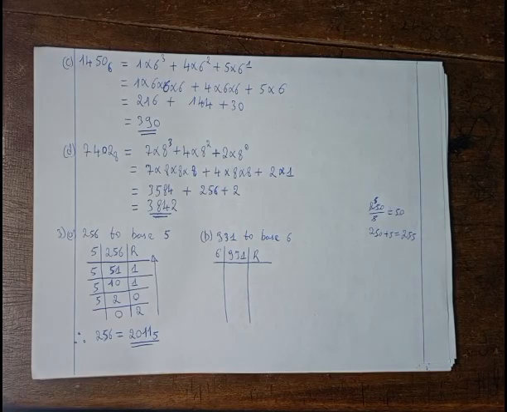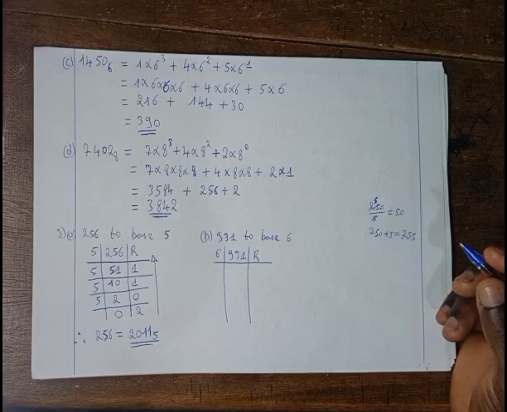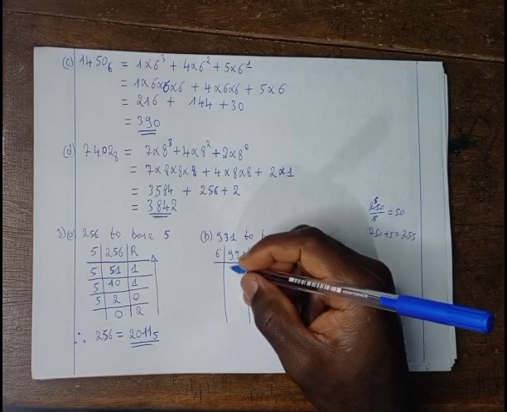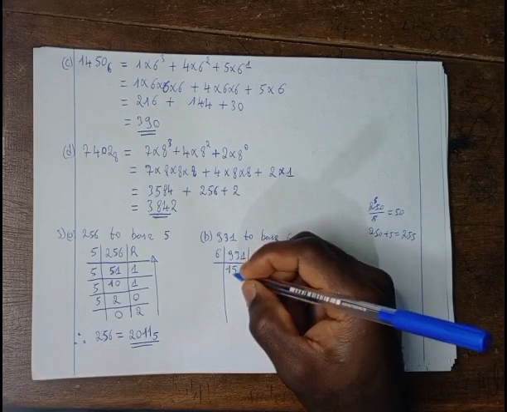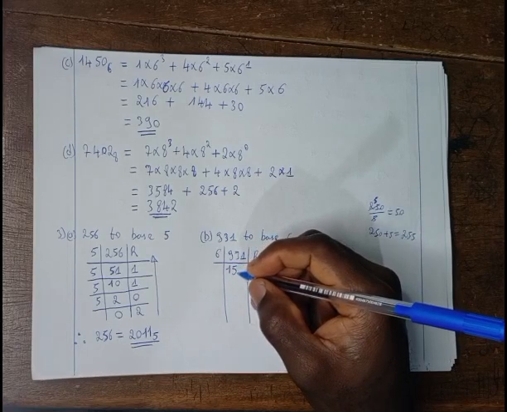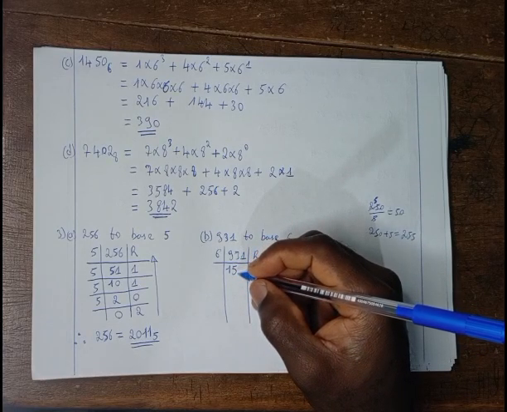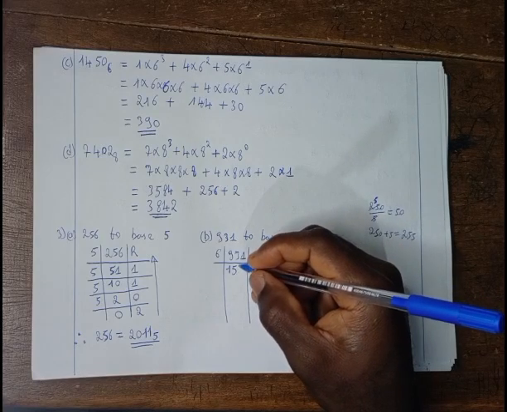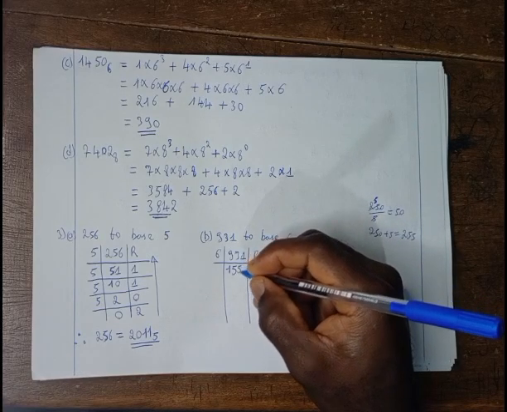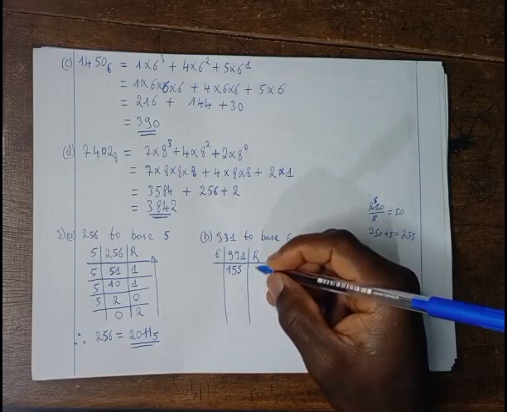Next, we need to divide 931 by 6. Divide 931 by 6, it gives us a whole number part of 155 and a remainder of 1.